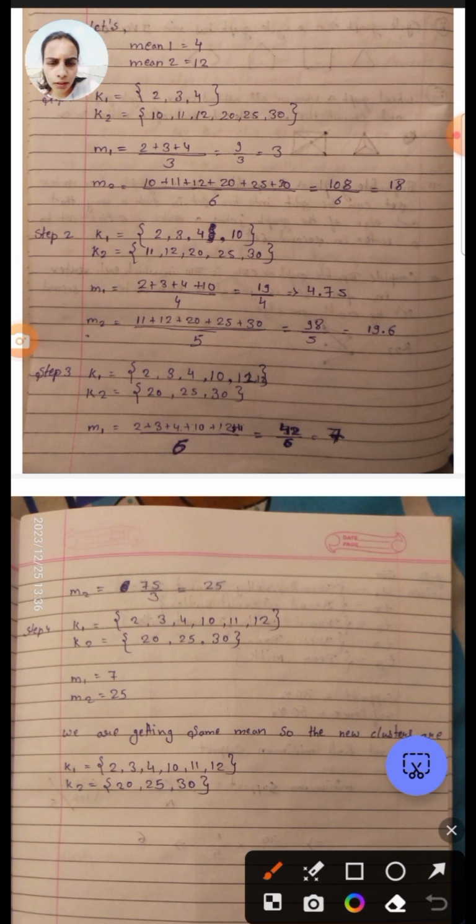So we are getting the same means, so the new clusters are: K1 is 2, 3, 4, 10, 11 and 12, and K2 is 20, 25 and 30. So this is our final clusters, K1 and K2.